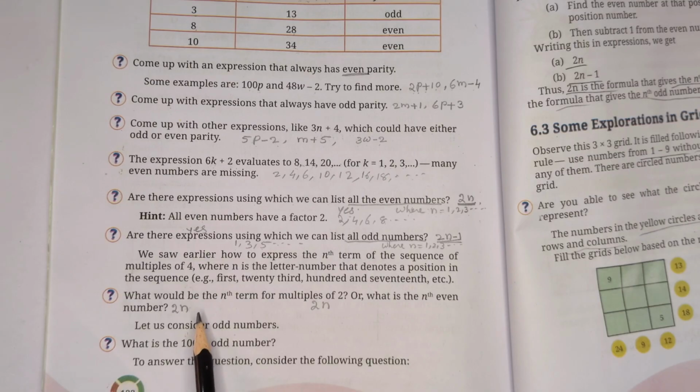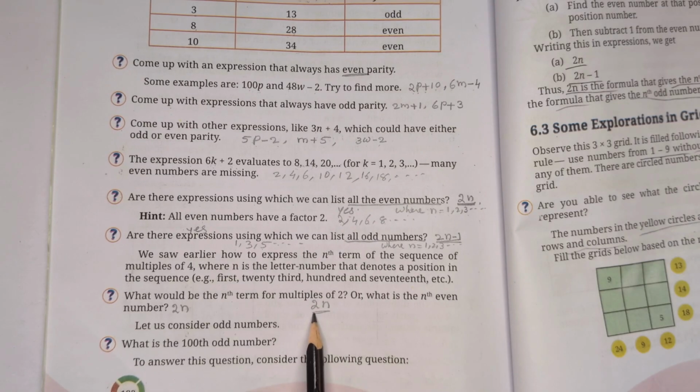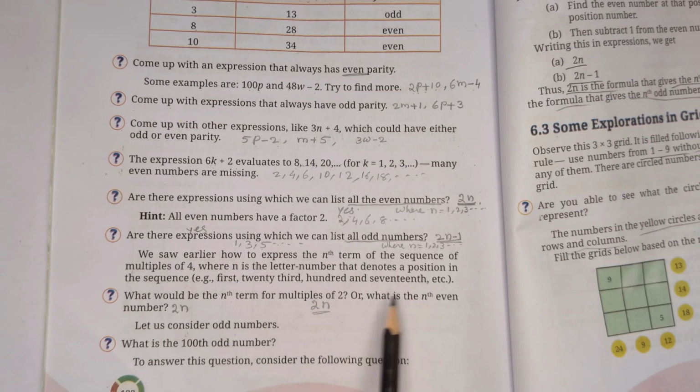Now here, what would be the nth term for the multiples of 2? Nth term means 2 into n, that means 2n. And what is the nth even number? Even number, nth, that also is the nth term. Even number means 2 into that number, 2n. Then what is the 100th odd number?